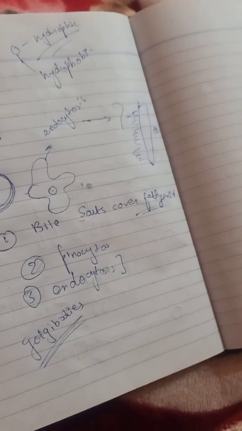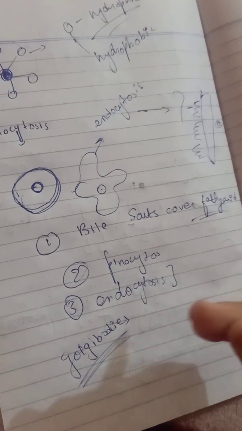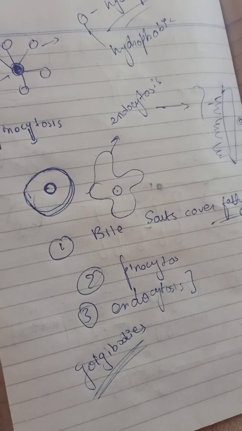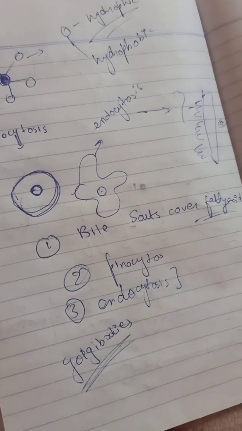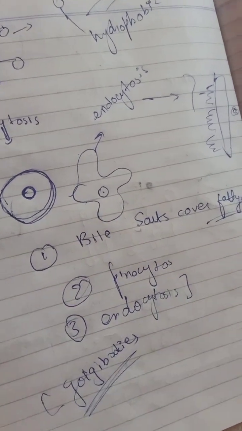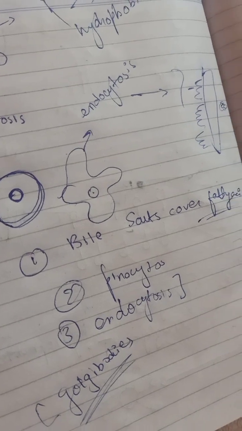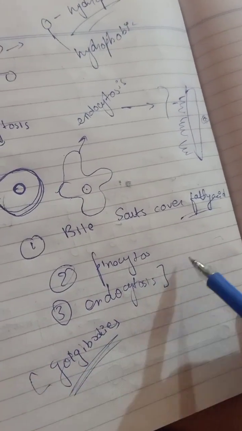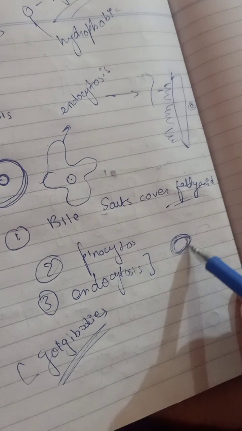So what is the Golgi body? The Golgi body is an organelle which forms a vesicle around any molecule.